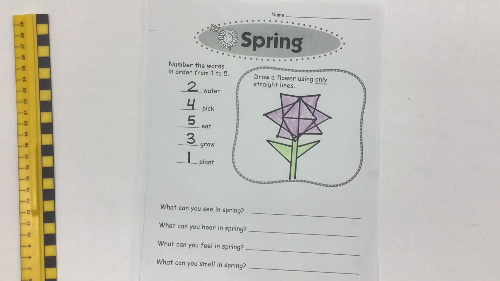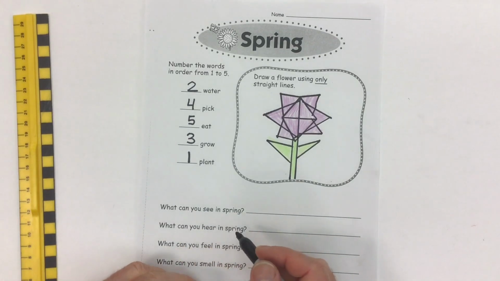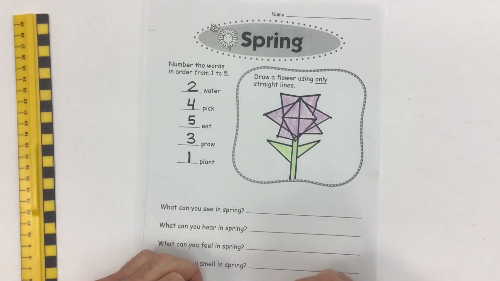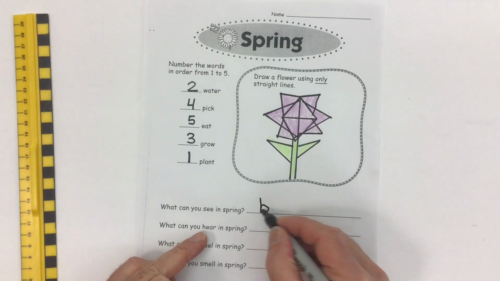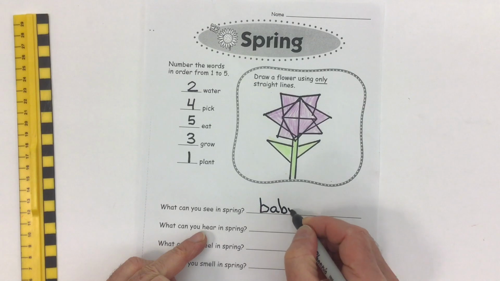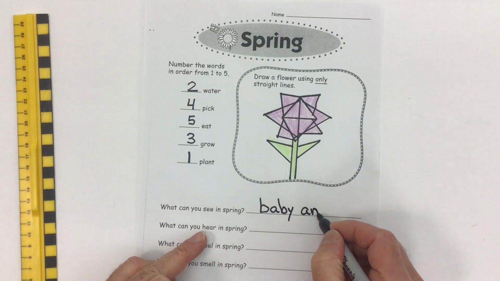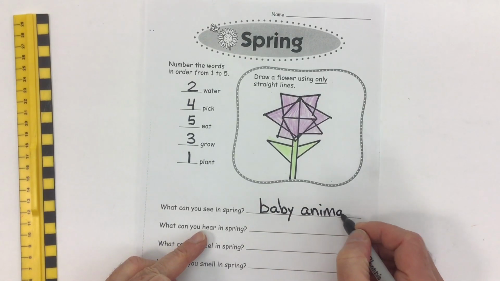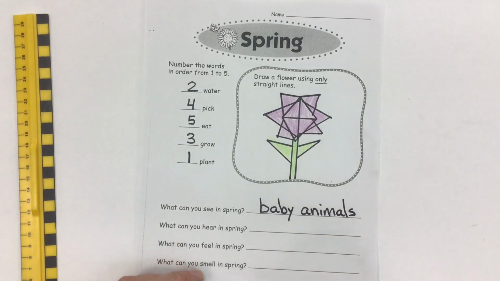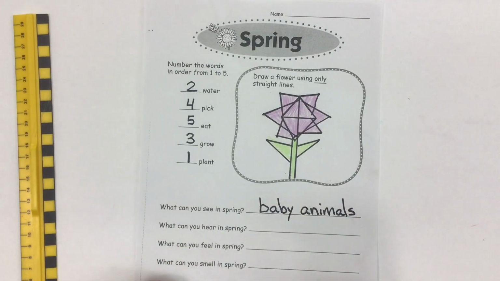All right, we have some questions here. What can you see in spring? Ooh, what happens in springtime? Thinking especially of animals. Well, one of the things we can see in spring might be baby animals. Little sheep, little bunnies. Baby animals.